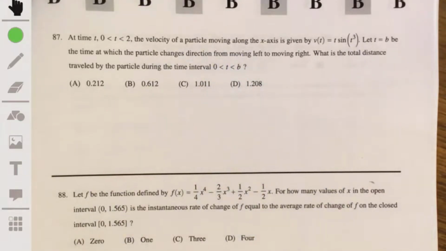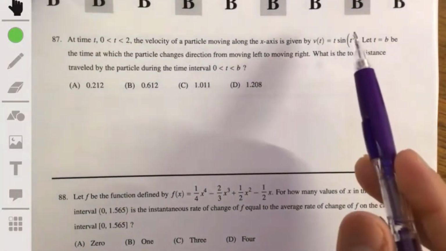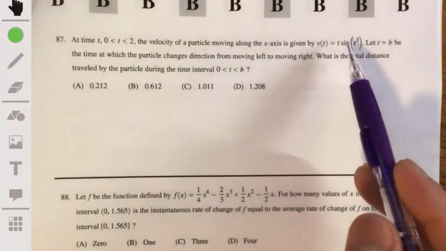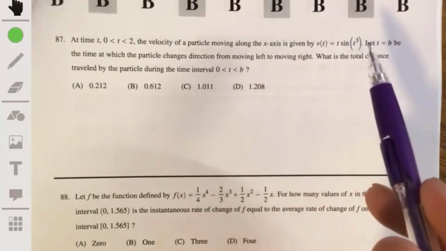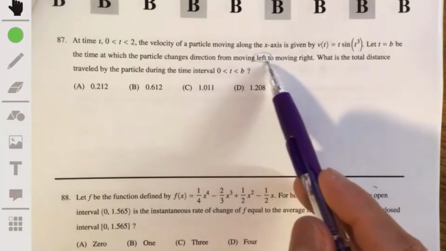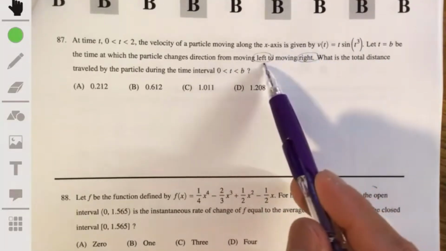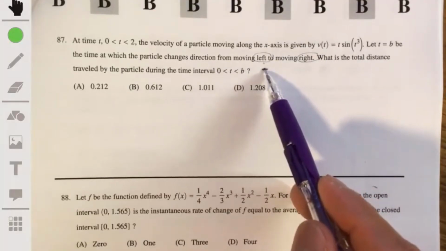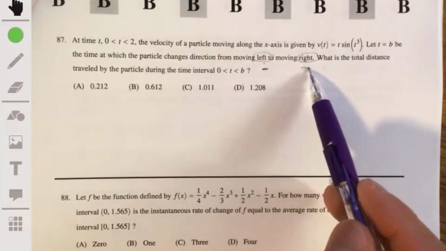Okay, so this is going to be interesting. We want to first analyze this graph. We want to first graph this and see where the values of the graph change from being negative to being positive. Typically, if it doesn't specify, left will be negative values and right will be positive values of velocity.